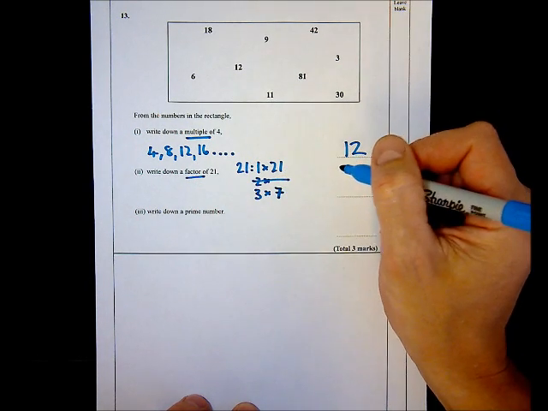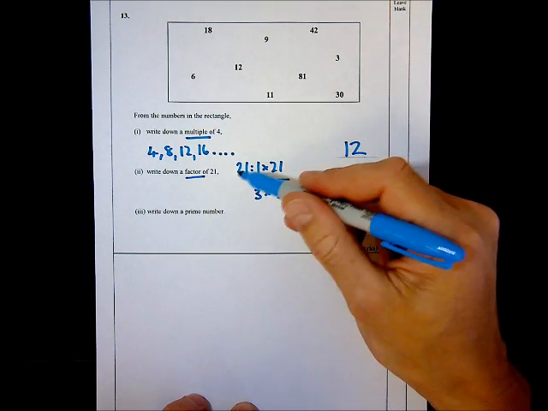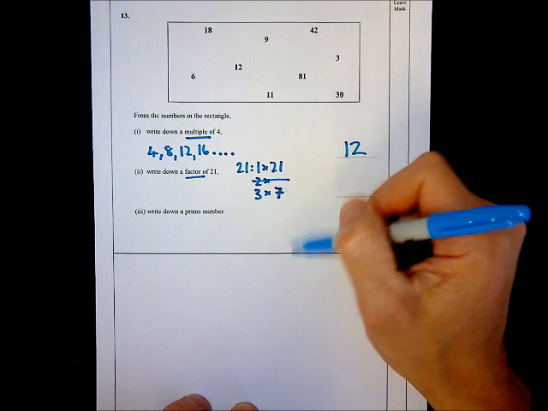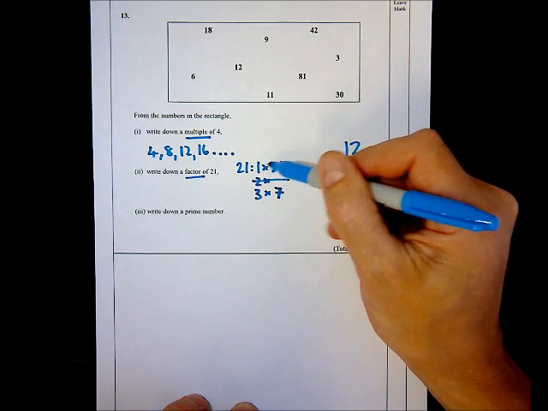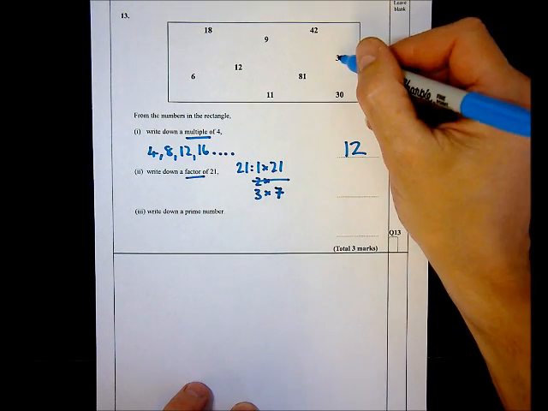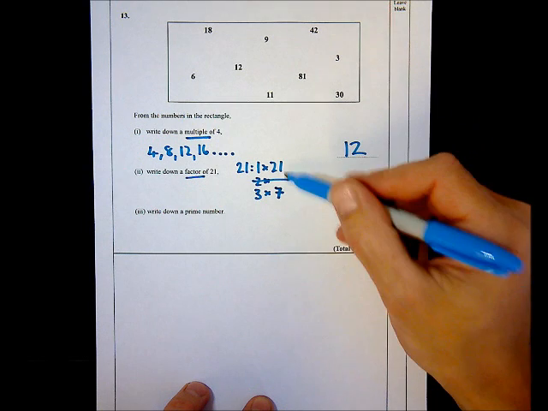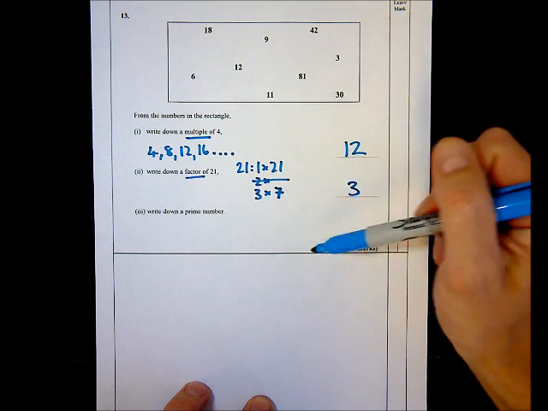And similarly for the numbers 4, 5, and 6, they won't divide into 21, and I've already shown 7, so I can stop there. So I'm looking for one of these 4 numbers in the list, and I can see 3 is there, so I'm going to use 3 as a factor of 21. Obviously you don't have to go through this if you can tell that 3 straight away divides into 21.